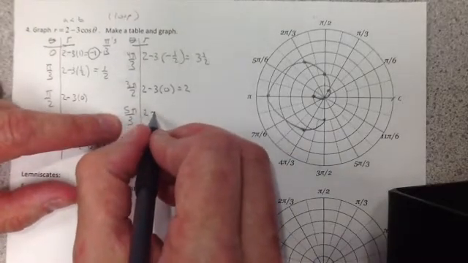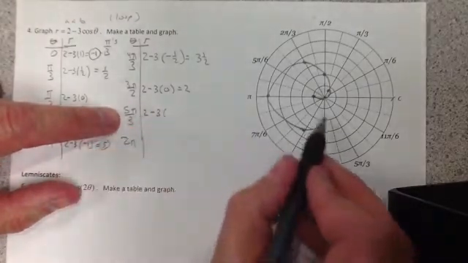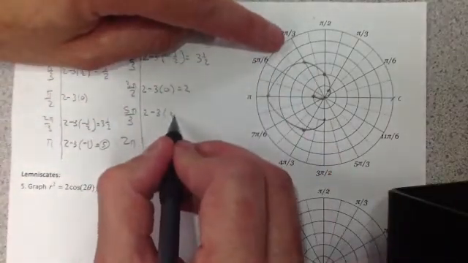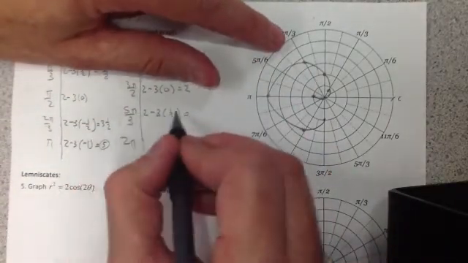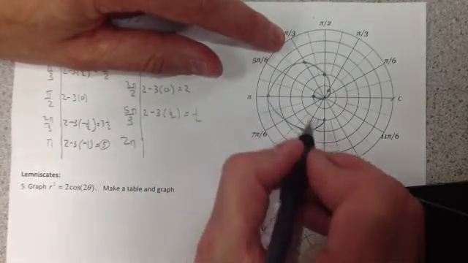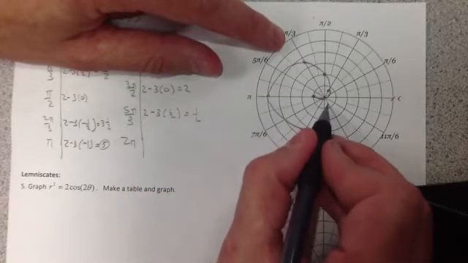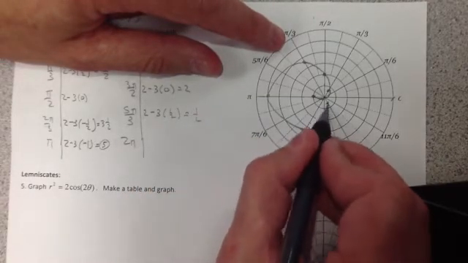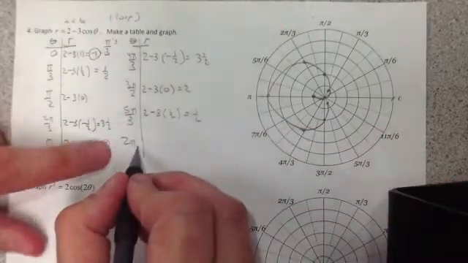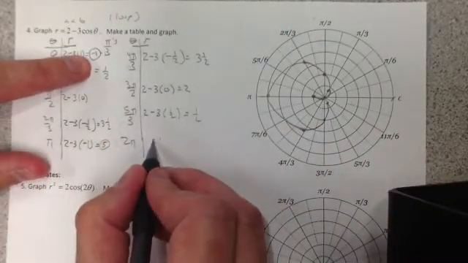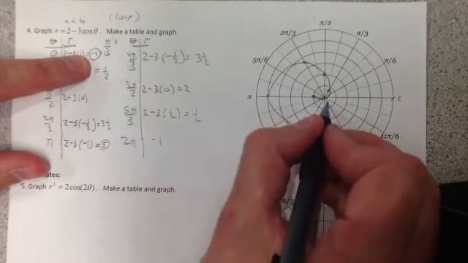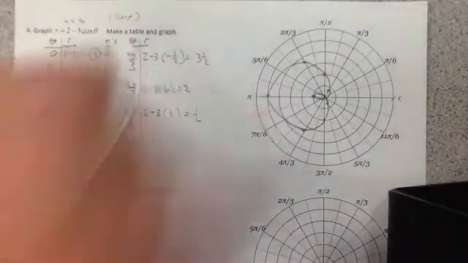5 pi over 3: the cosine of 5 pi over 3 is a positive 1/2, so be careful with that one. And we get, again, 1/2 here. So at 5 pi over 3, we're at 1/2. I keep it going. And if I plug in 2 pi, no sense reinventing the wheel. That's going to put us back at negative 1. And you're going to complete the inner loop. And there's our loop right here.